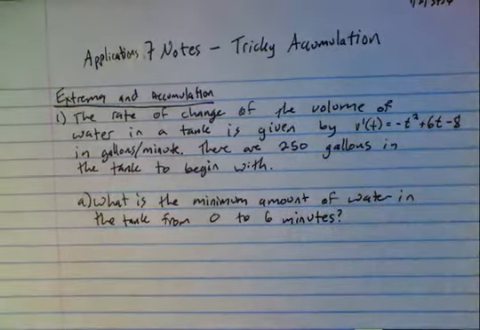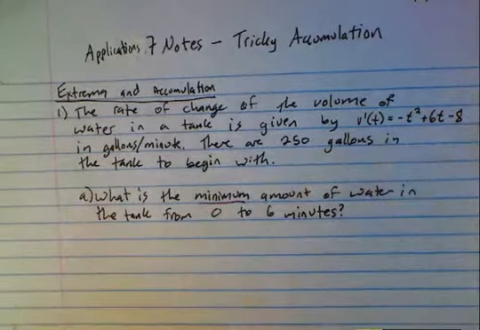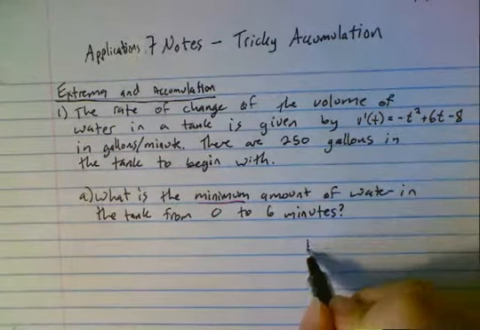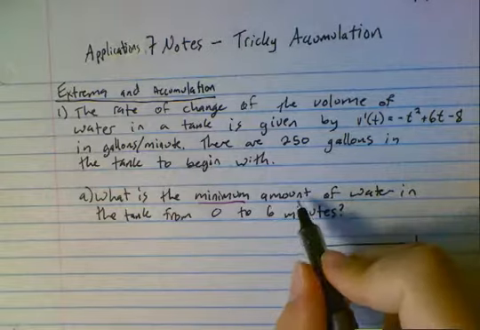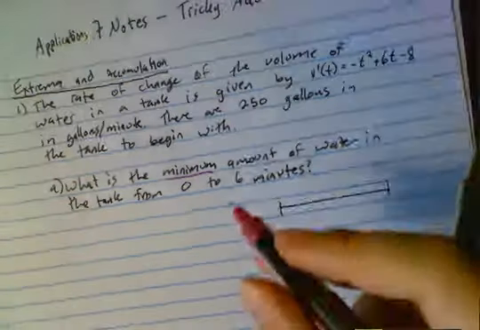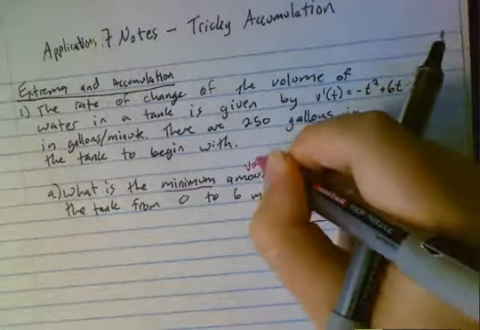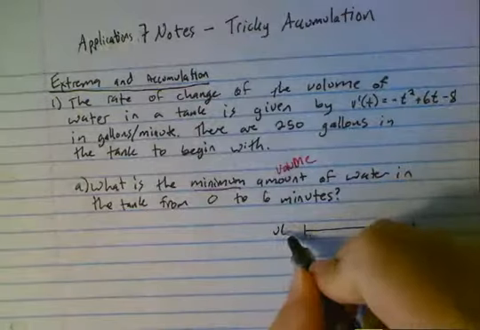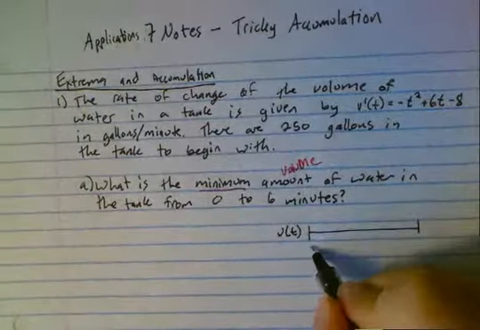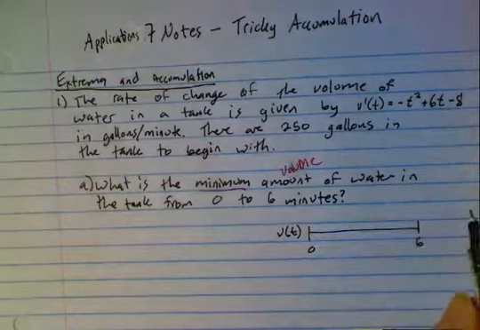Okay, so we are interested in a minimum. So by amount, we're really talking about volume here. So this is V of t from 0 to 6.